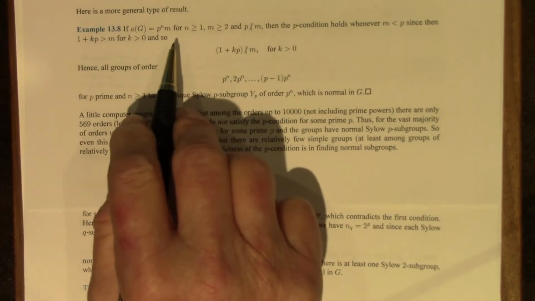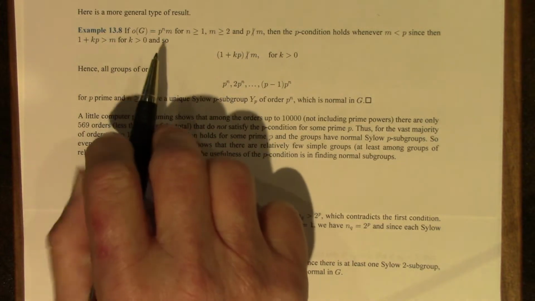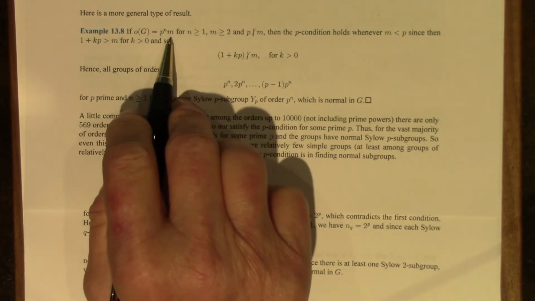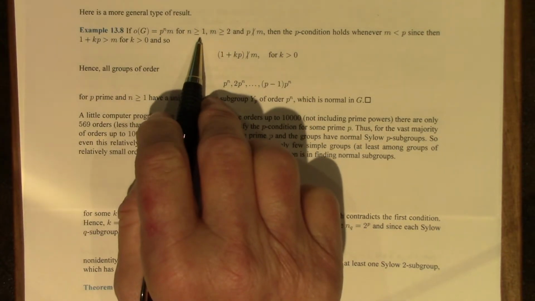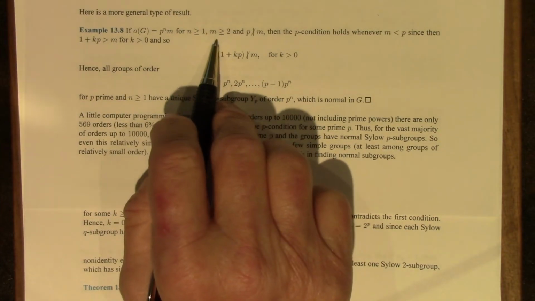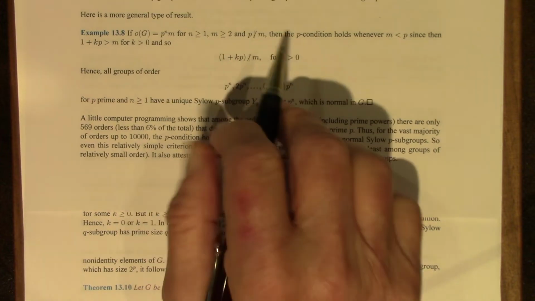So here's a more general kind of result that you can get from these techniques. Suppose the order of G is p to the n times m. I want p to divide the order of G, so n is bigger than or equal to 1, and I don't want this to be a p group, so m is bigger than or equal to 2. And p doesn't divide m.